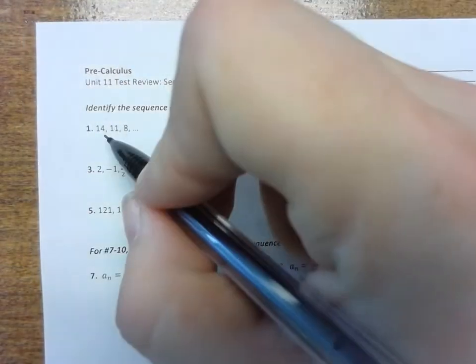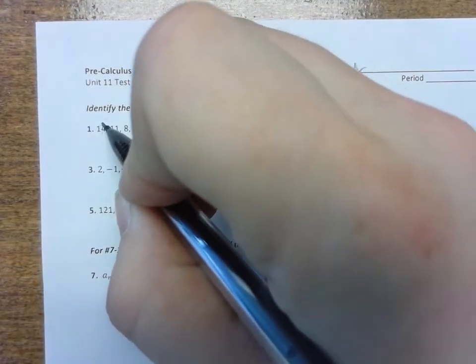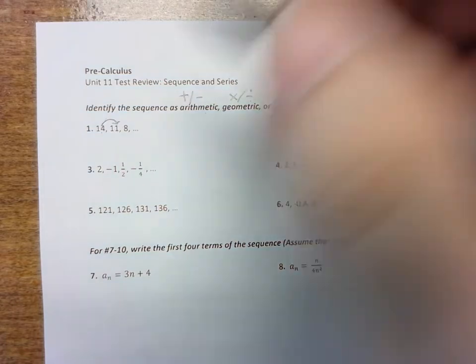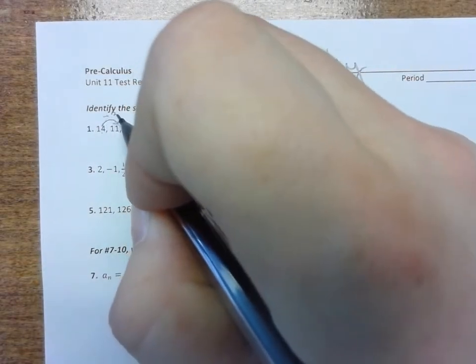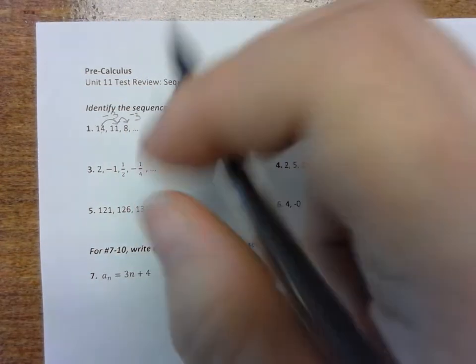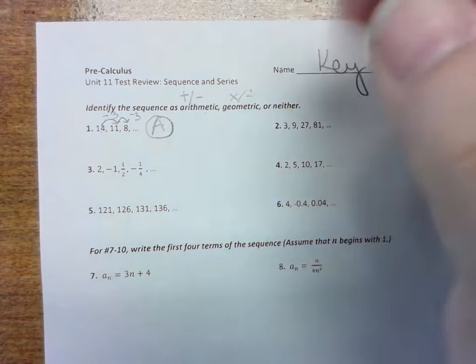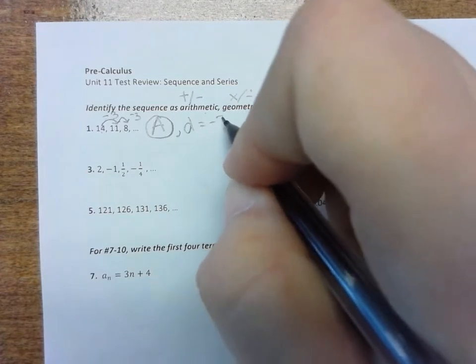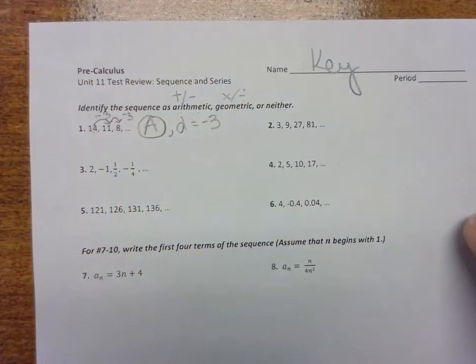Okay, so thinking, how would I add or subtract to get from 14 to 11? Well, it looks like to me we would subtract 3. And then here we would subtract 3. So that is the definition of an arithmetic sequence, and our difference is minus 3. Let's go on to number 2.